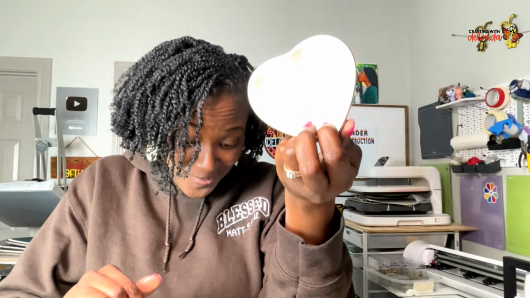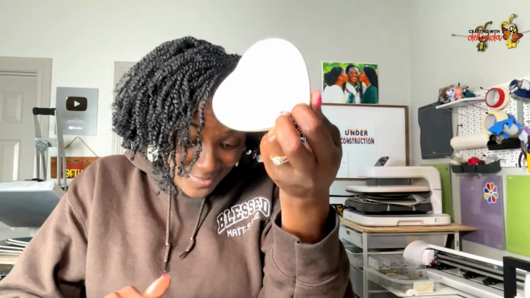See how cute this is? You can engrave these. These are laser engraving blanks. Like there's nothing showing up here.